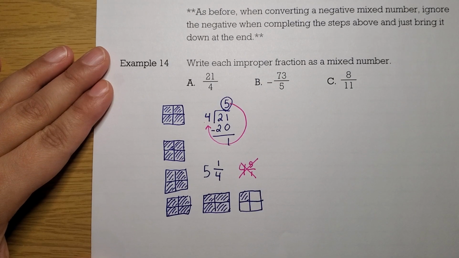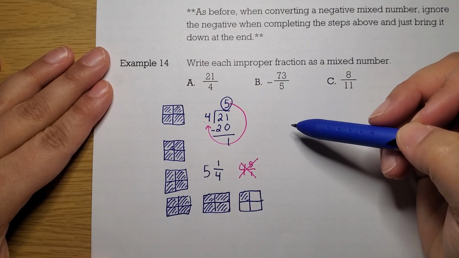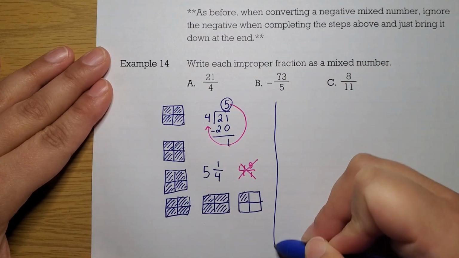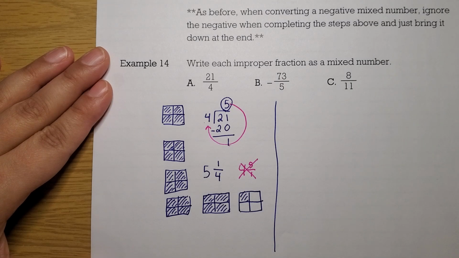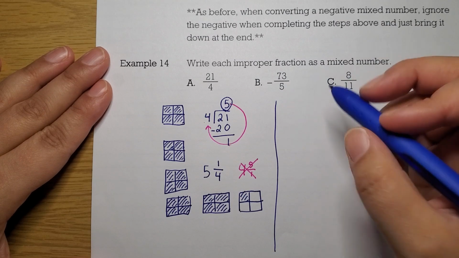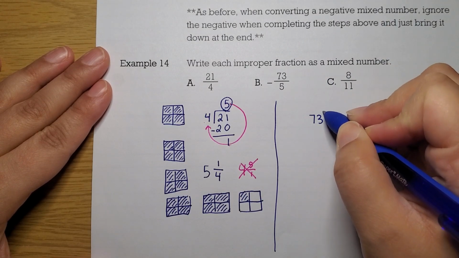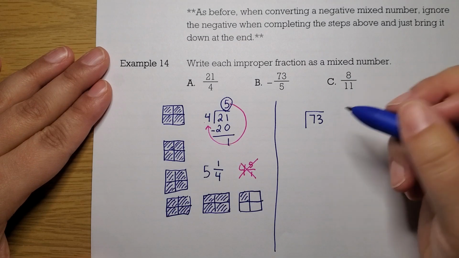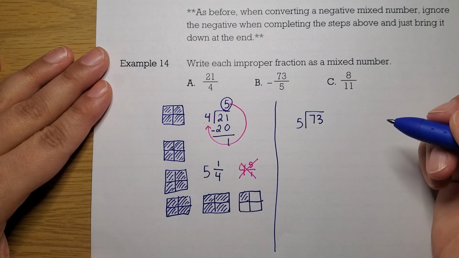All right, let's go ahead and do another problem, and this time we've got a negative number. But remember, with negative fractions, you ignore the negative until the very end. So I'm going to set up my division like we did before, 73 over 5. So 73, the top number goes in the box, and the 5 goes on the outside.